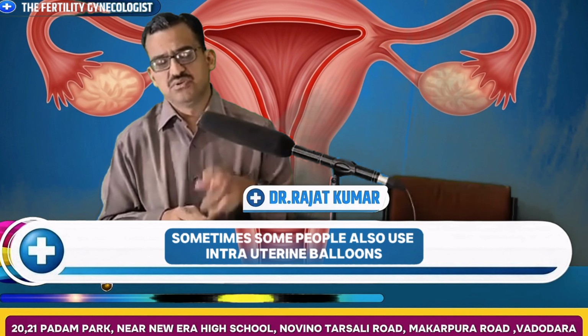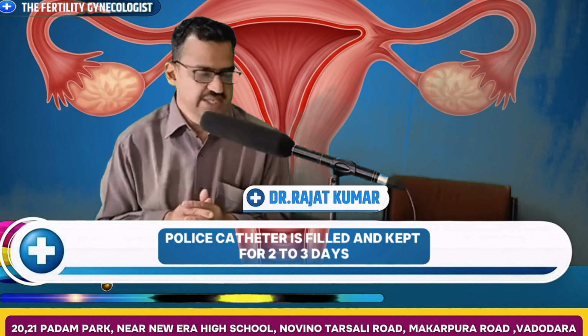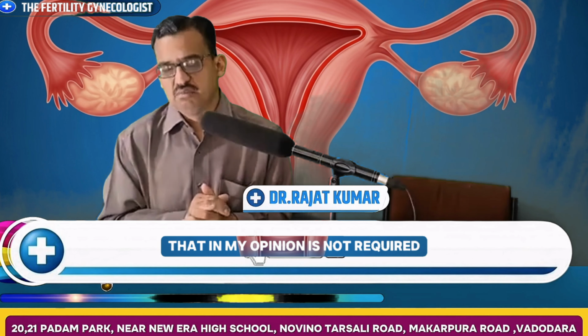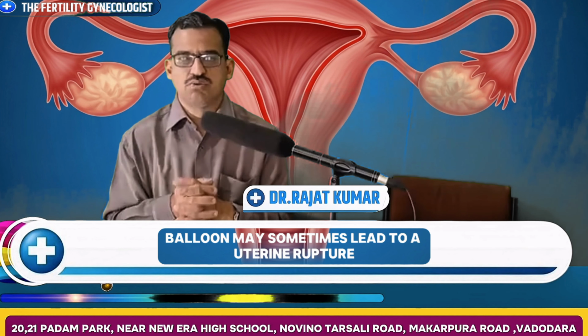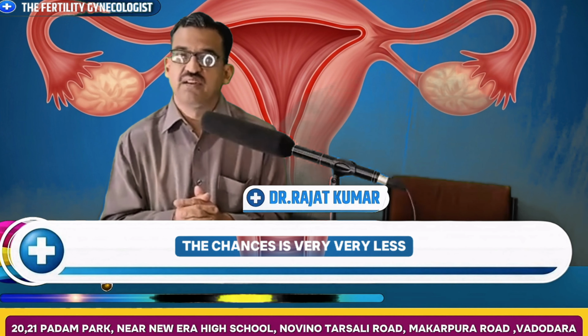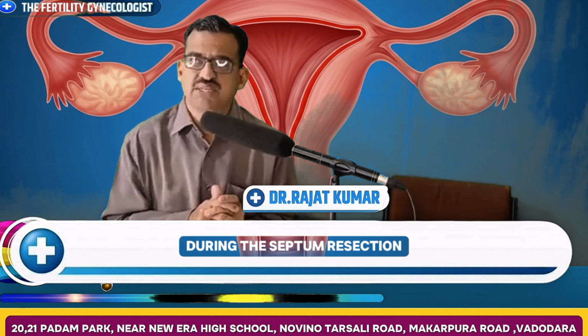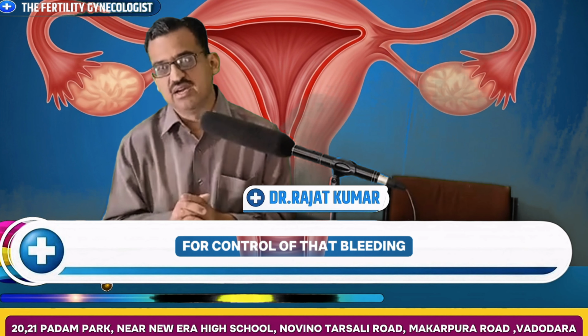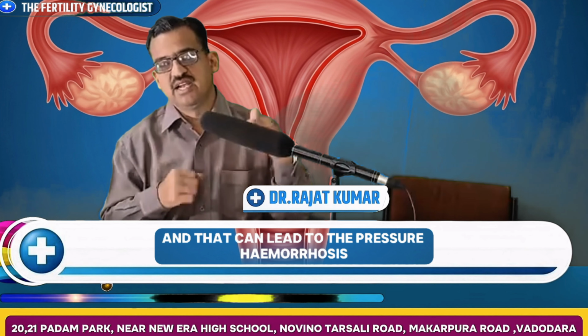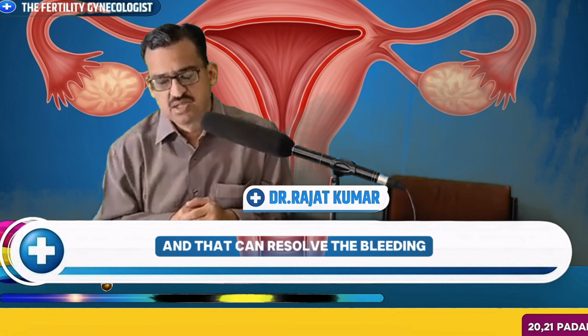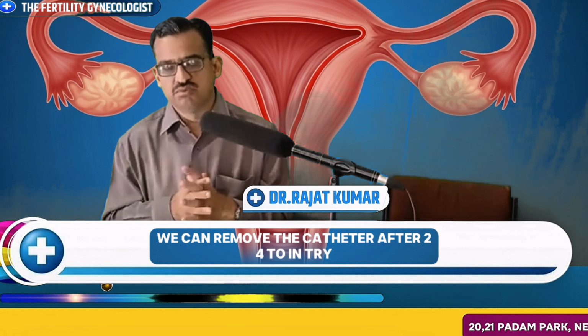Sometimes some people also use intrauterine balloons. A Foley catheter is filled and kept for 2 to 3 days for prevention of adhesion. That, in my opinion, is not required. An excessive filling of the balloon may sometimes lead to a uterine rupture. The chances are very, very less. However, if there is excessive bleeding during the septum resection, for control of that bleeding, we can inflate a Foley catheter, fill the balloon by about 2 to 3 millimeter, and that can lead to pressure hemostasis and resolve the bleeding. We can remove the intrauterine Foley catheter after 24 to 48 hours.